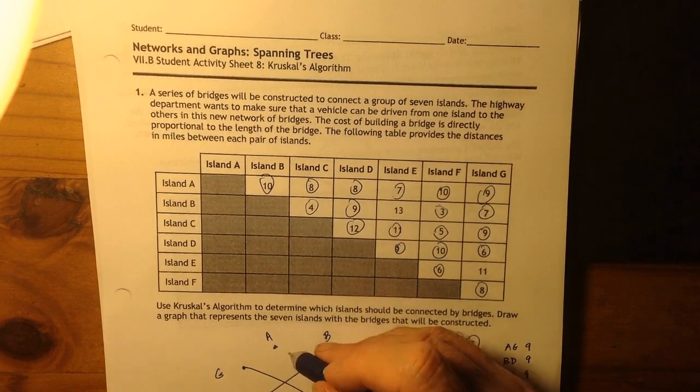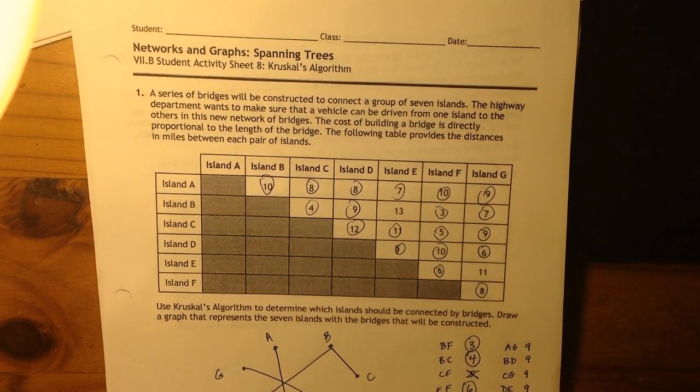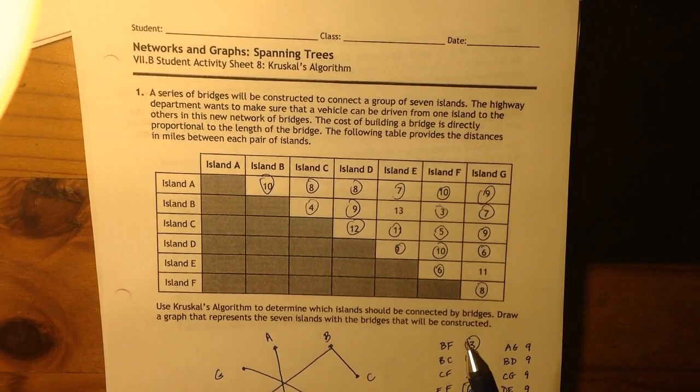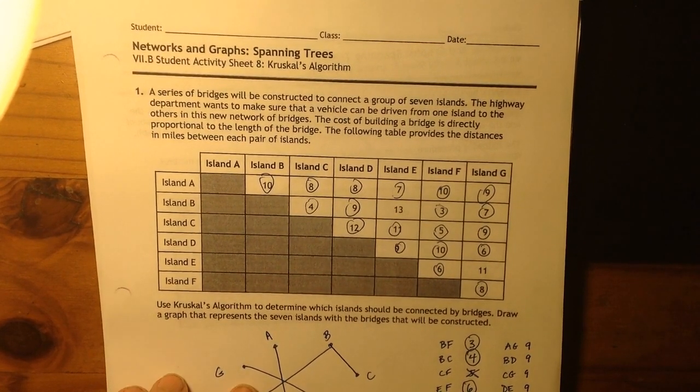AE, that's okay, and that's 7. And so at this point, I've got A, B, C, F, and E are all connected, and G and D are connected, but those two parts are not connected to each other. So I need one more bridge, and I think this BG at 7 should do it.